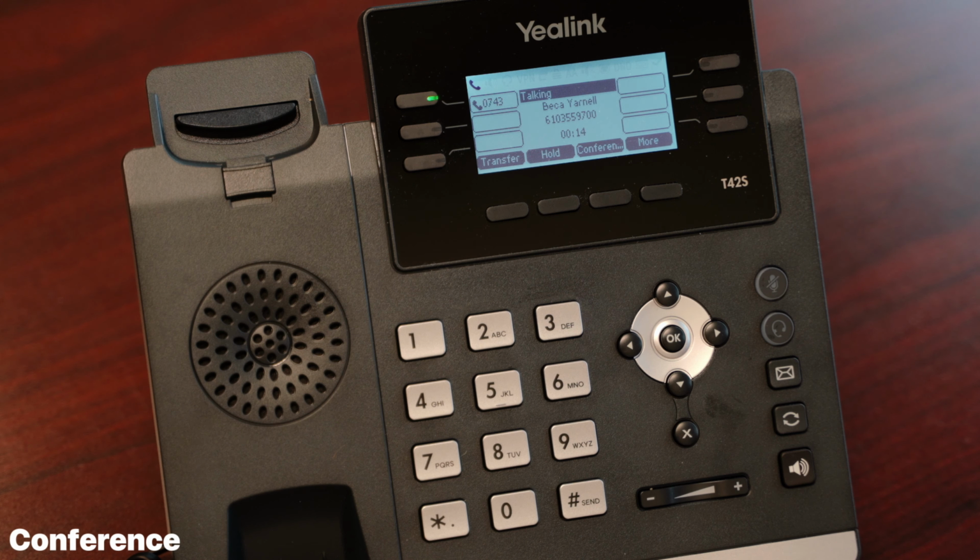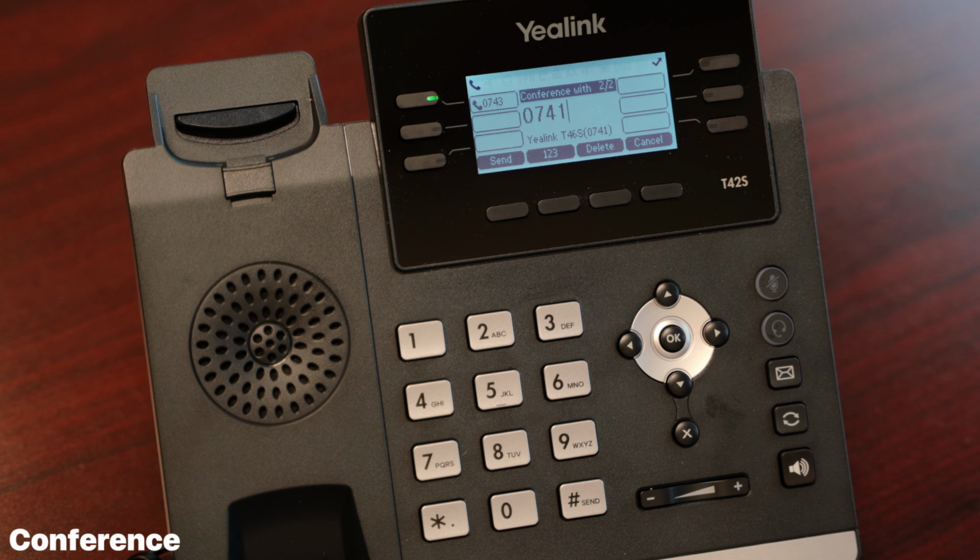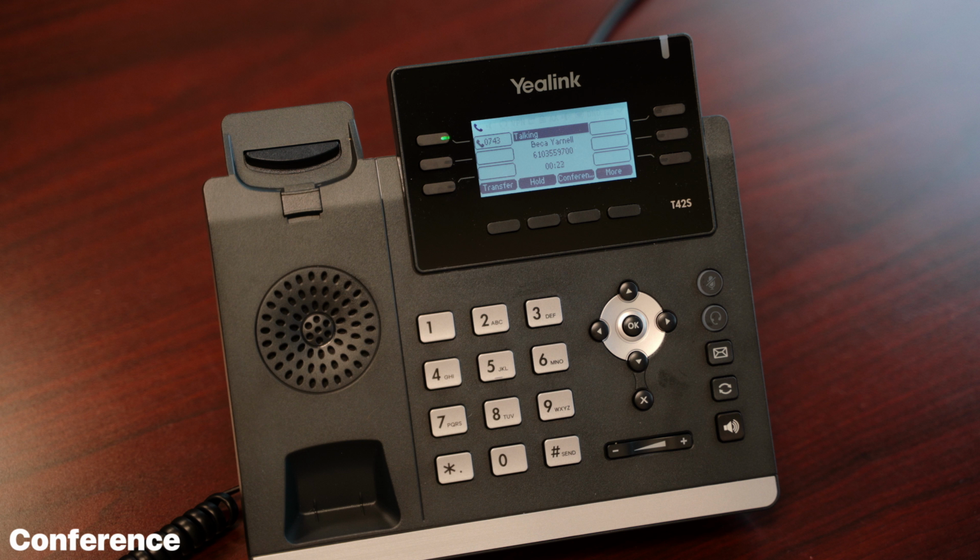If you'd like to bridge in an additional third party while you're already on a phone call, you can use the conference option. While on a phone call, to initiate a conference, press the conference soft key beneath the call. Input the phone number or extension of the party you'd like to join the call. When the third party answers their call, you will be speaking with them privately. If they can join your current call, press the conference button again. If they cannot join the call, press more, then end call to remove the third party from the call.